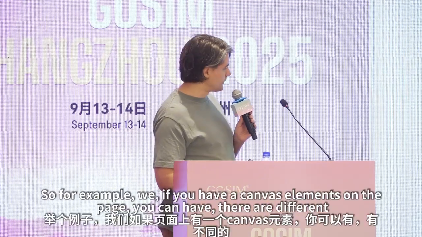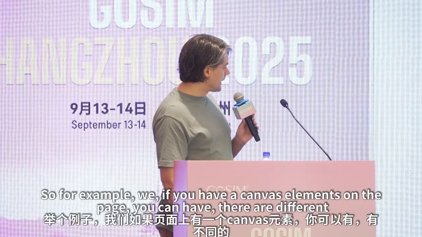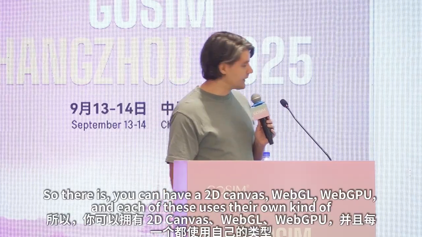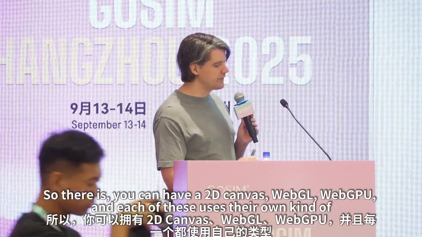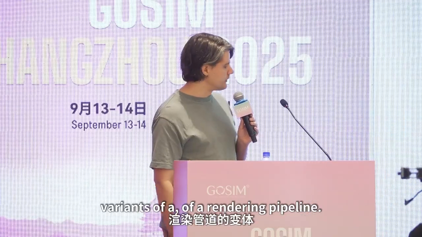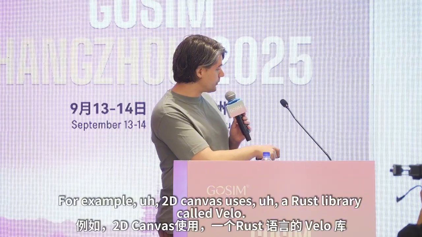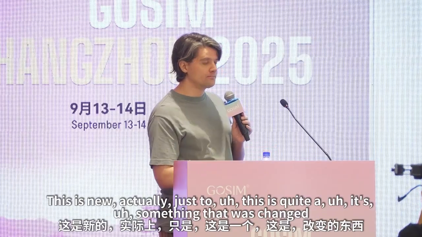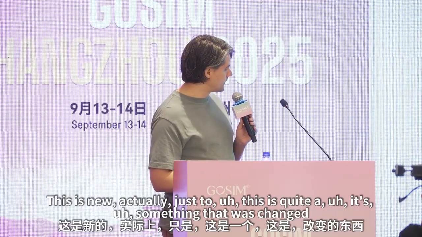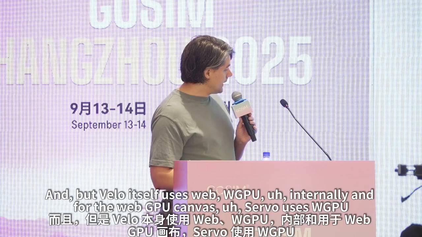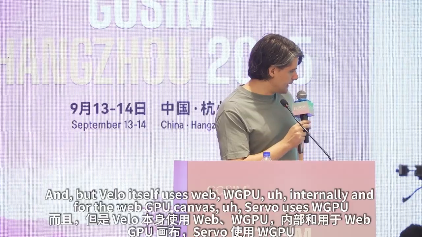For example, if you have a canvas element on the page, there are different types of canvases. You can have a 2D canvas, WebGL, WebGPU, and each of these uses their own variants of a rendering pipeline. For example, 2D canvas uses a Rust library called Vello. This is new actually, something that was changed recently. But Vello itself uses wgpu internally.